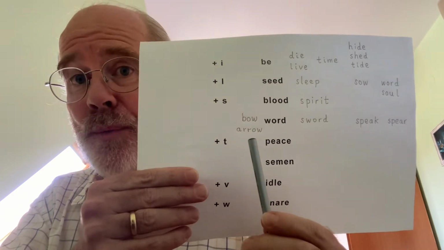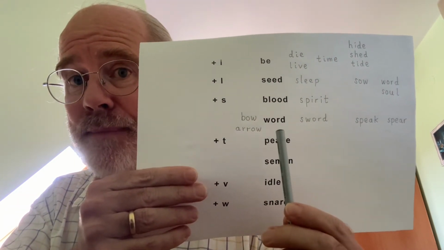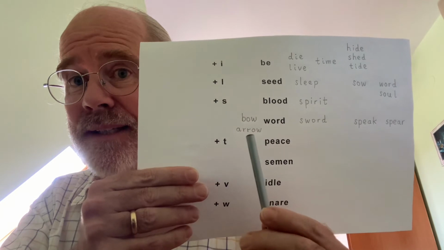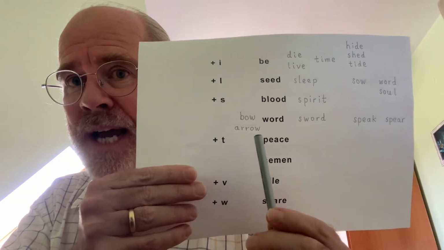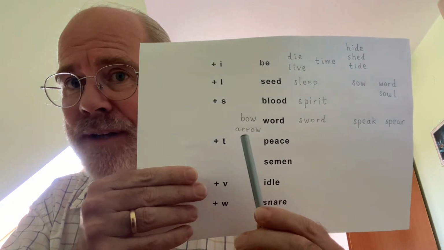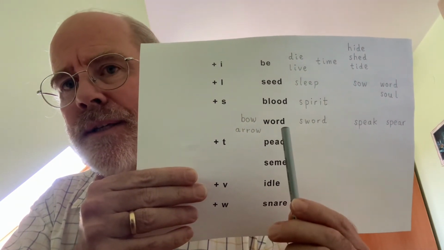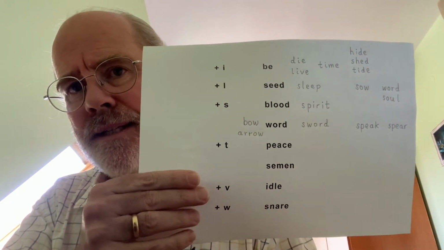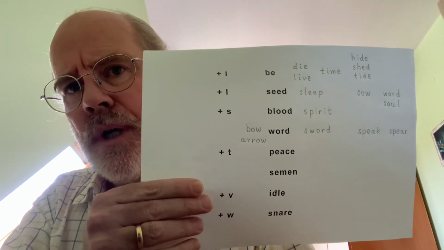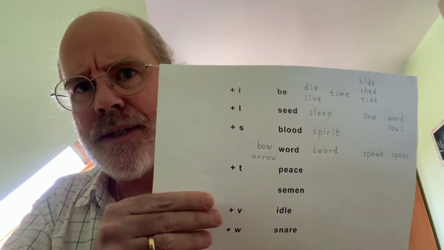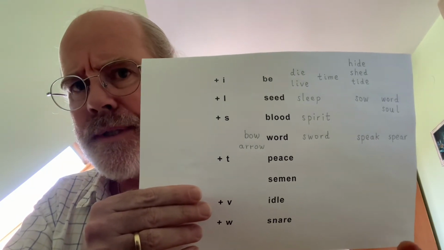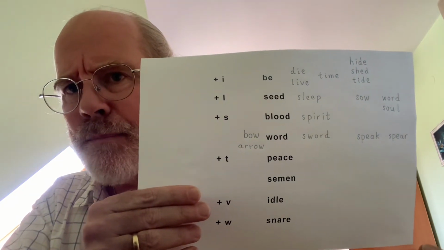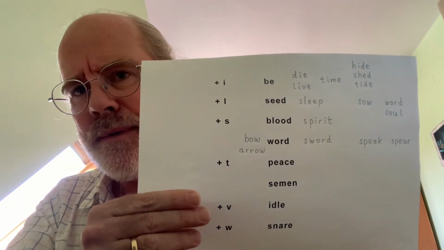And arrow, well, three of the letters are the same, aren't they? R-O-W, R-O-W. It's just that arrow has an A on the front and word has a D at the end. So word seems to be linked very closely with weapons: sword, bow and arrow.